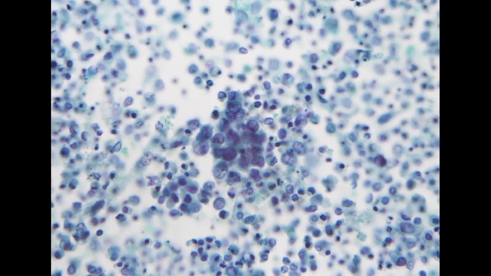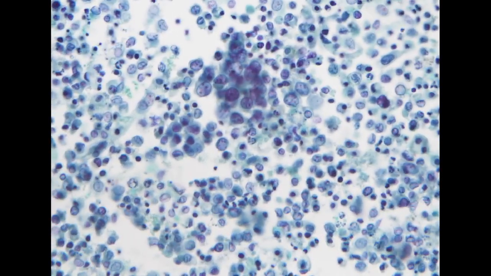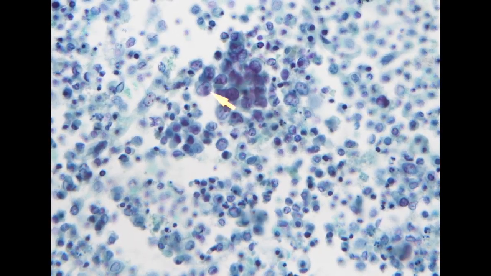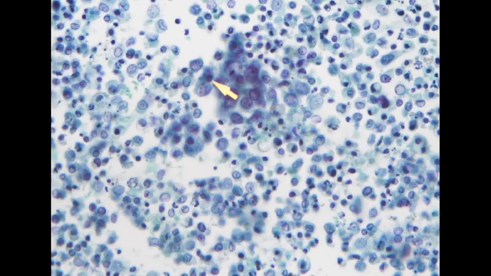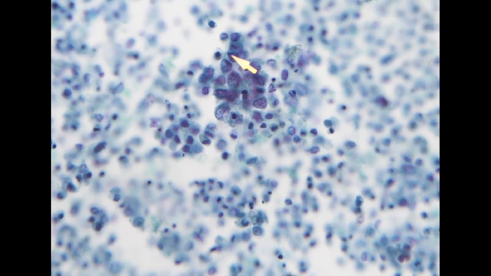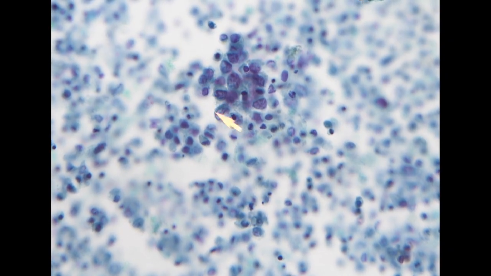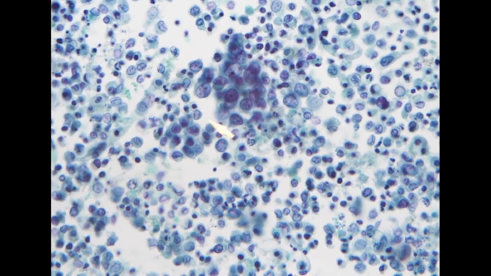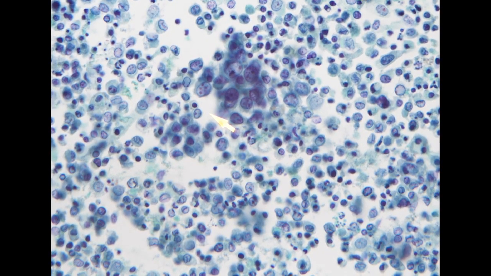For this specimen, I think it is not very easy, but you can see occasionally these clusters of cells with more preserved nuclear and chromatin patterns. So for this case, we can call this high-grade urothelial carcinoma.